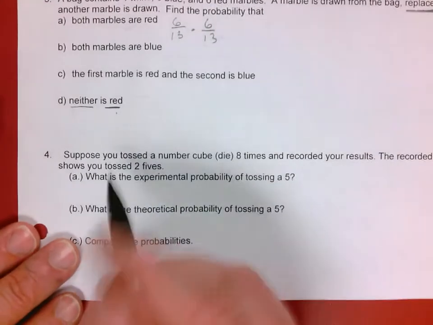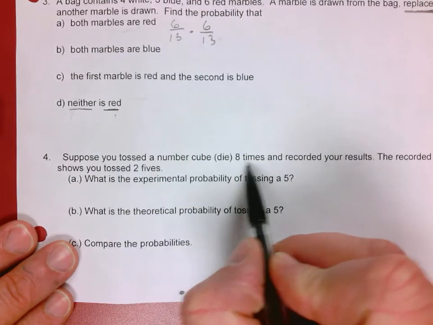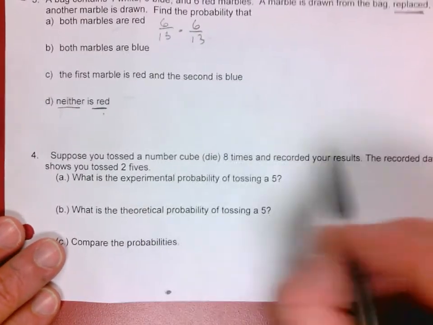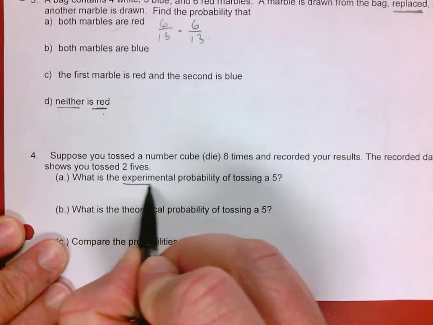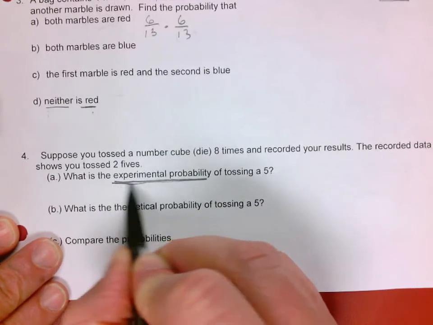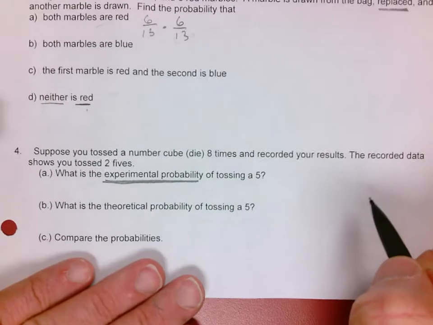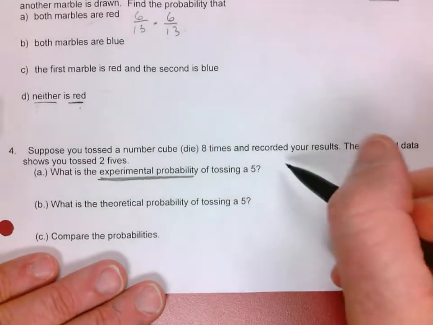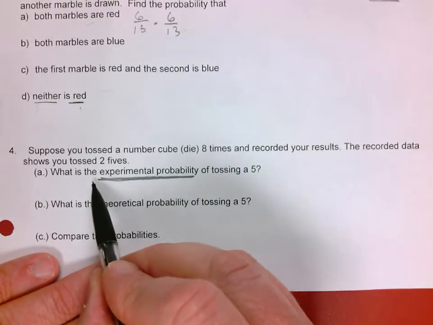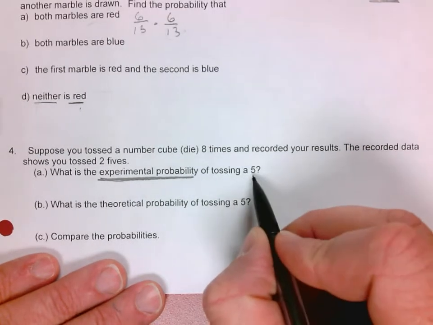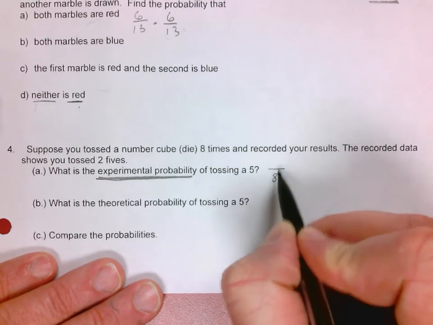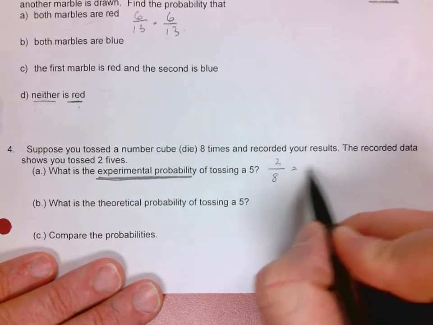Okay, suppose you tossed a number cube 8 times and recorded results. The recorded data shows you tossed 2 5s. This was a little confusing at first. They're asking for the experimental probability. Remember, experimental probability gets closer to real probability the more trials that we do. So experimental probability of tossing a 5. In this experiment, we rolled it 8 times, so it was 2 out of 8, .25.